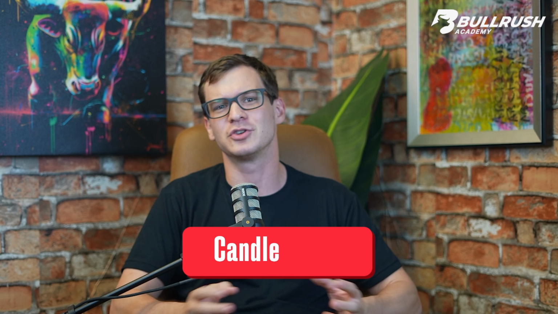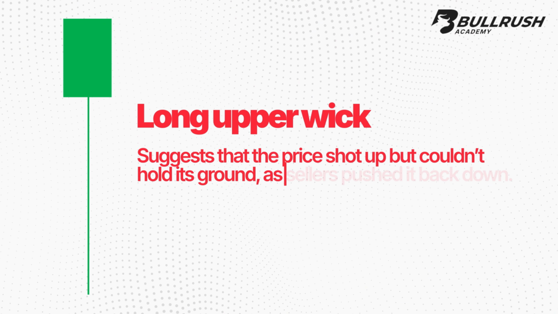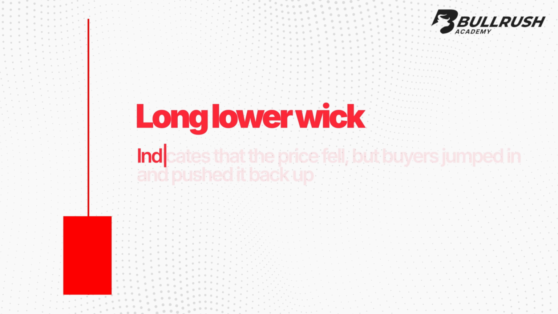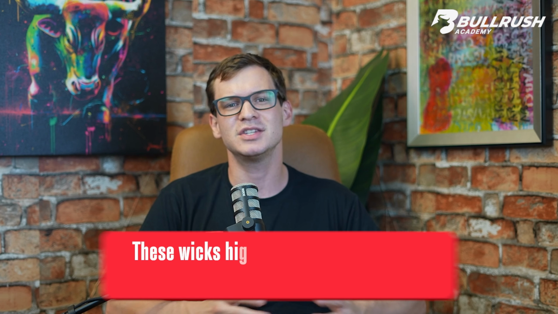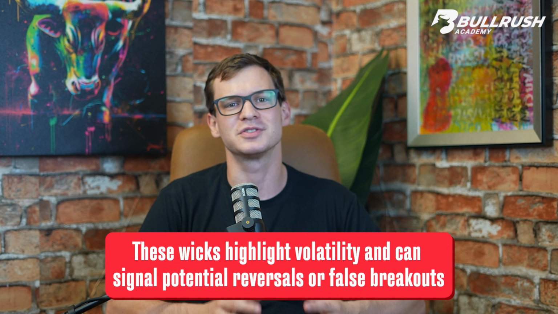Now, let's talk about candle wicks. They add another layer to the story. A long upper wick suggests that the price shot up but couldn't hold its ground as sellers pushed it back down. Conversely, a long lower wick indicates that the price fell but buyers jumped in and pushed it back up. These wicks highlight volatility and can signal potential reversals or false breakouts.